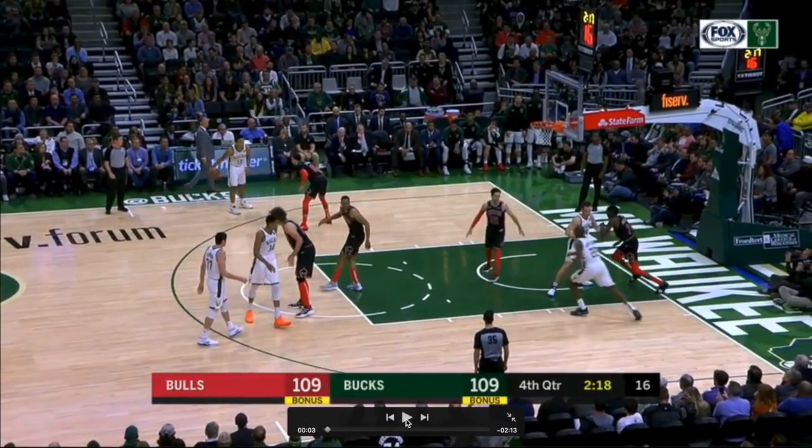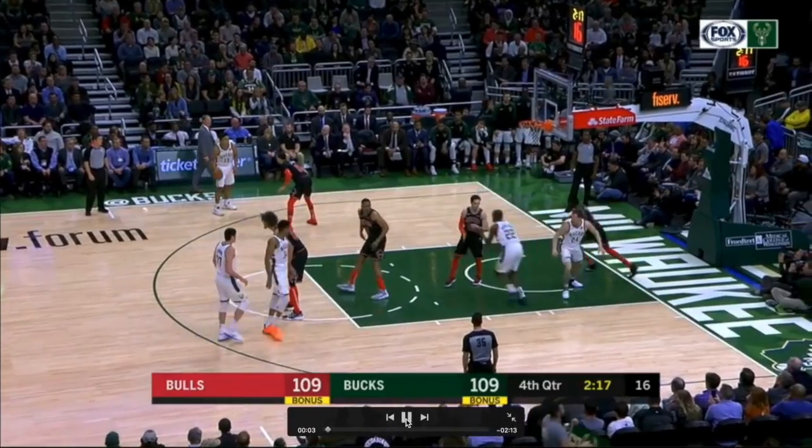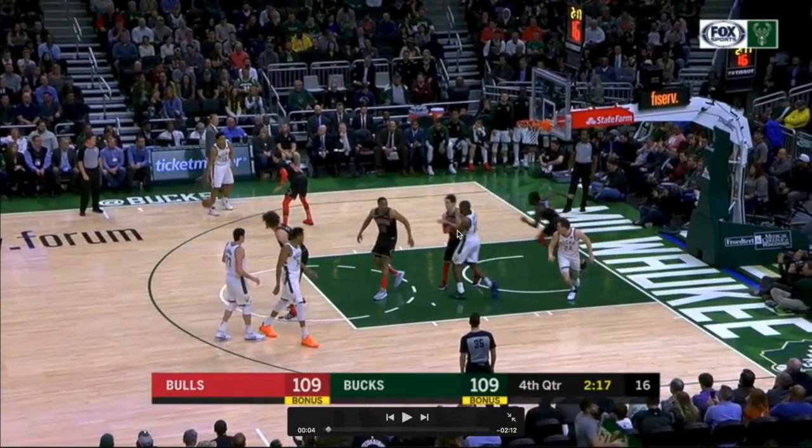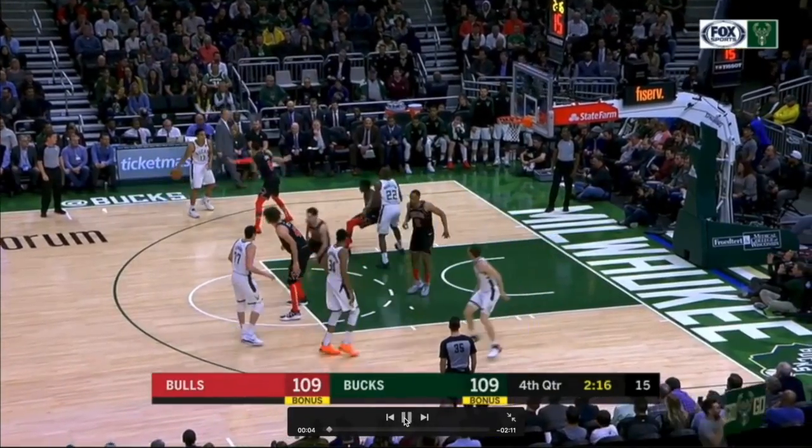So there's a cross screen. And the Bulls, they know what's coming. They know this play. The Bucks run this play multiple times in every single game this season. So they defend this perfectly. So on the cross screen here, you can see that he gets in the way of Middleton, which is exactly what he's trying to do. It slows him down. It allows Holiday to recover. And so there we go.